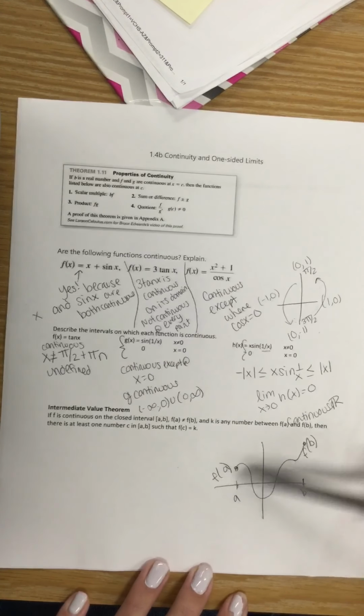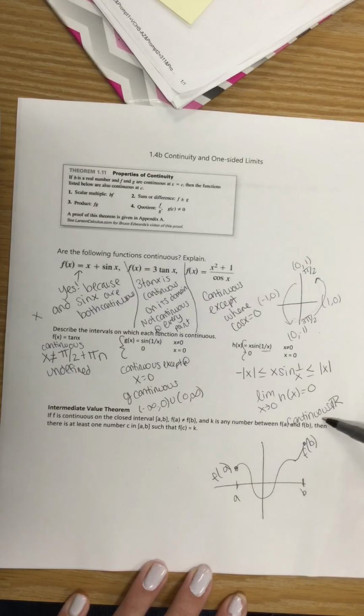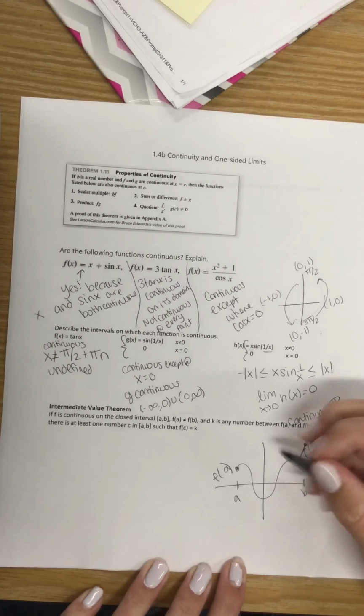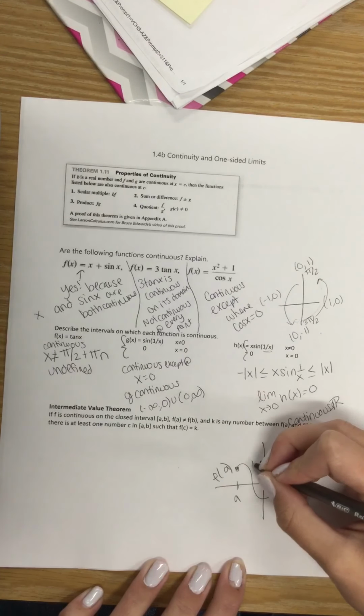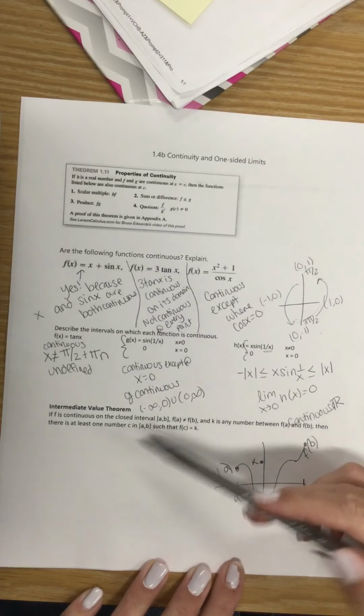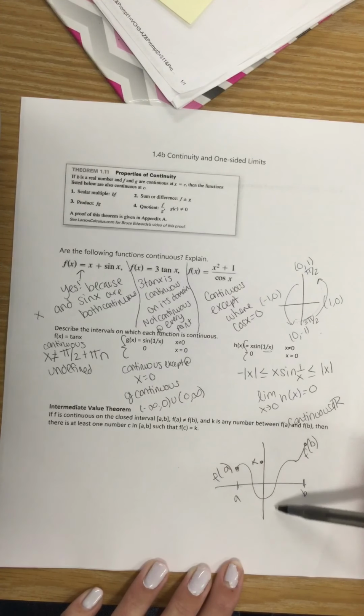As long as these don't equal each other, k is any number between f of a and f of b. Like say something here, call that k. Then there's at least one number c such that f of c equals k.